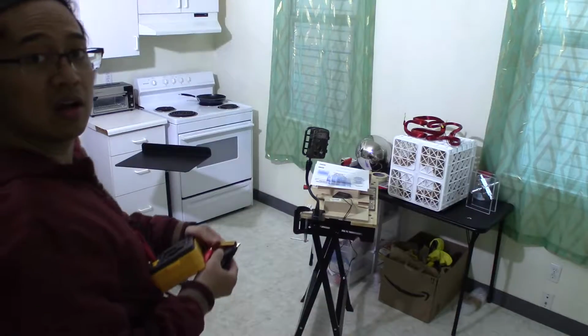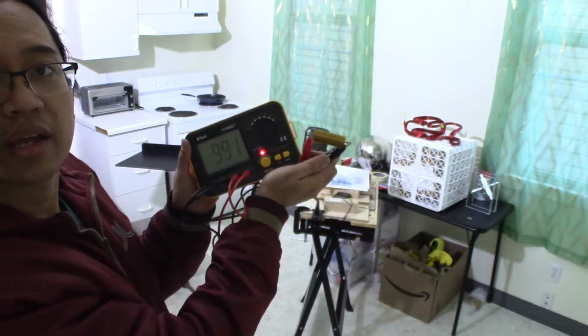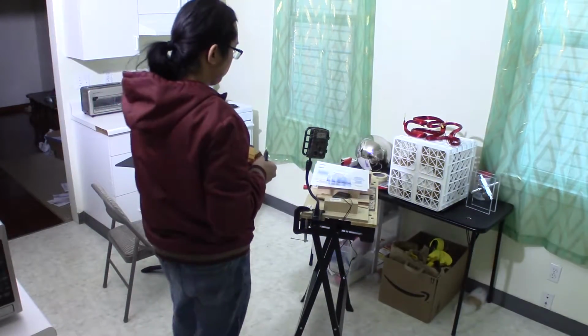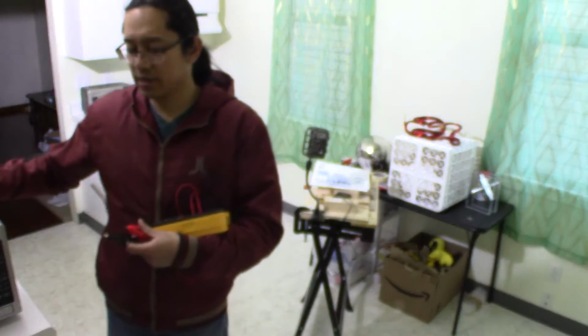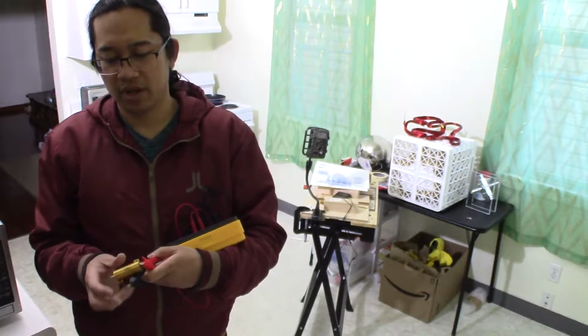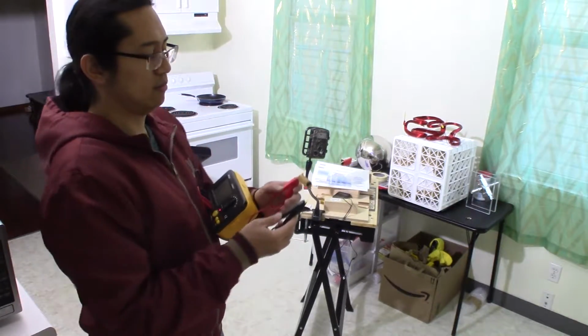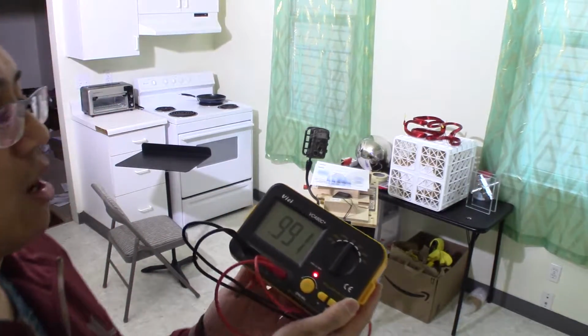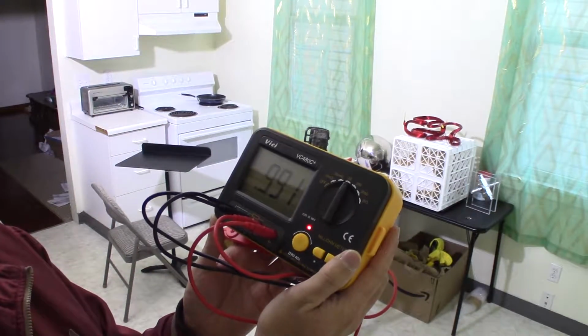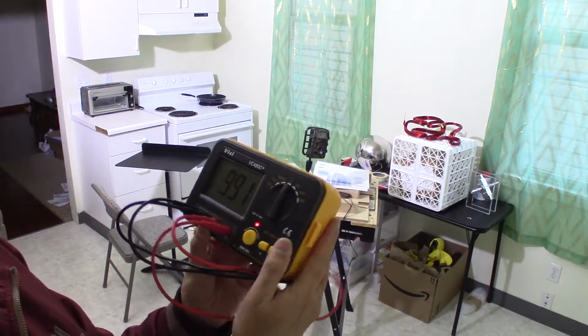Let's go ahead and disconnect this thing, and we'll connect the other resistor. Okay. Also 0.991 ohms.